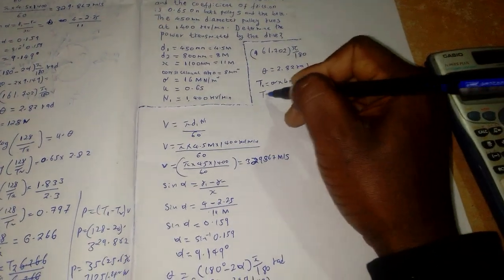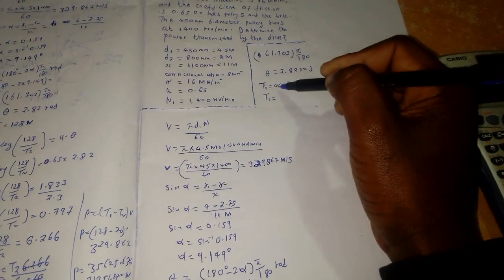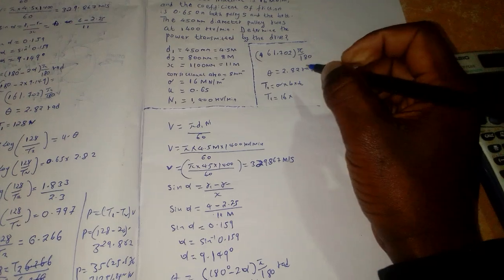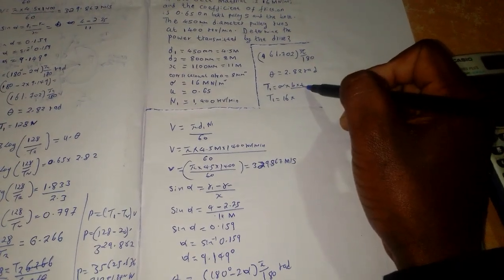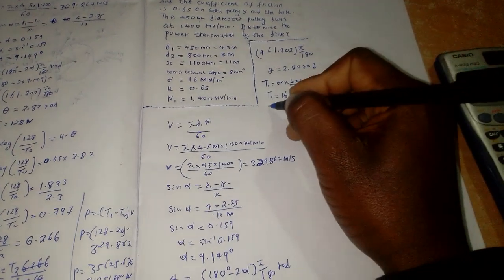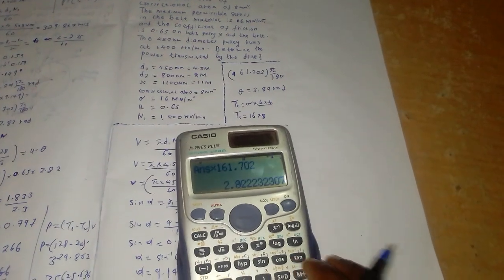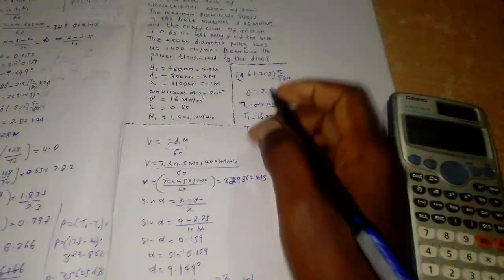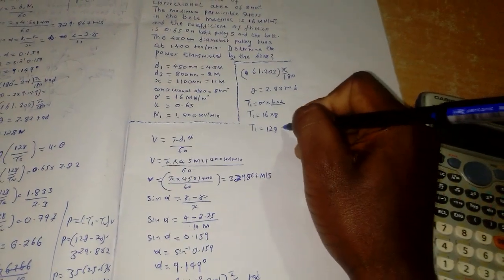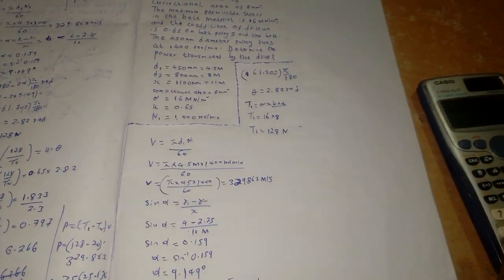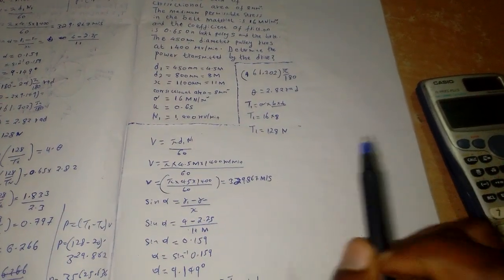So T1 is equal to the permissible stress, 16, times the cross-sectional area, 8, which gives 128. Now T1 is 128 newtons. With T1 I can now find T2.